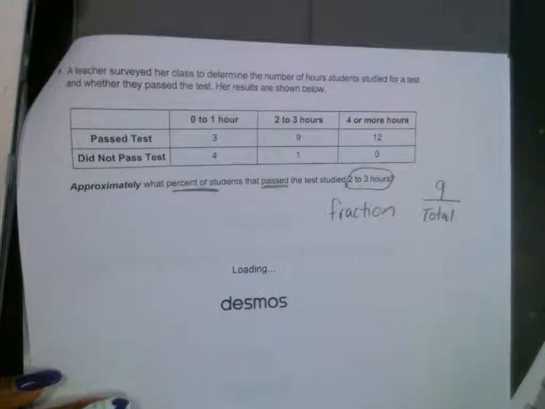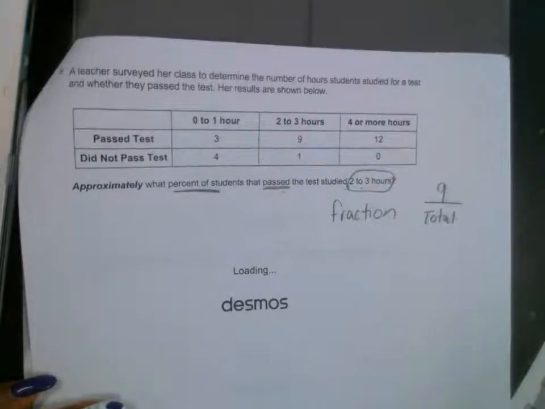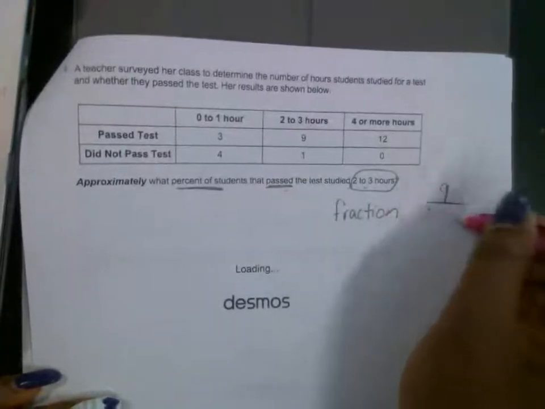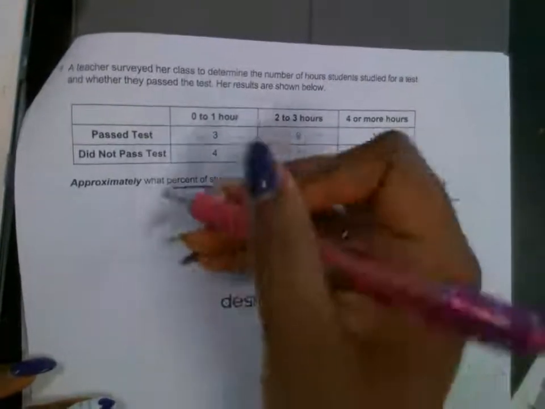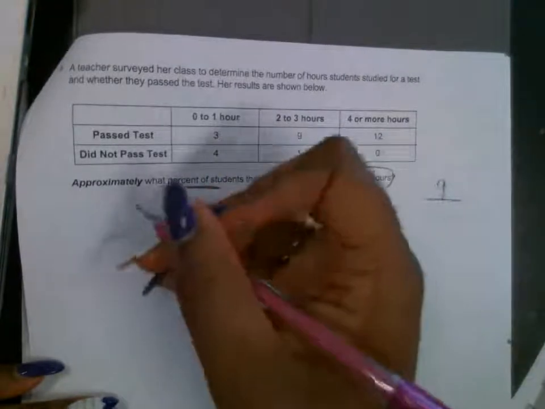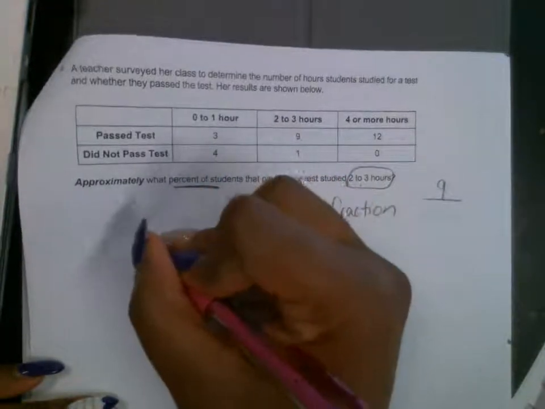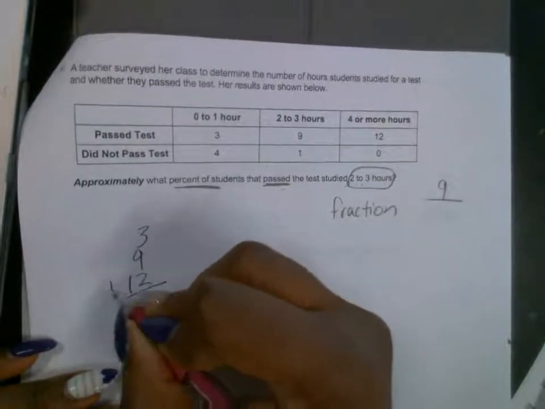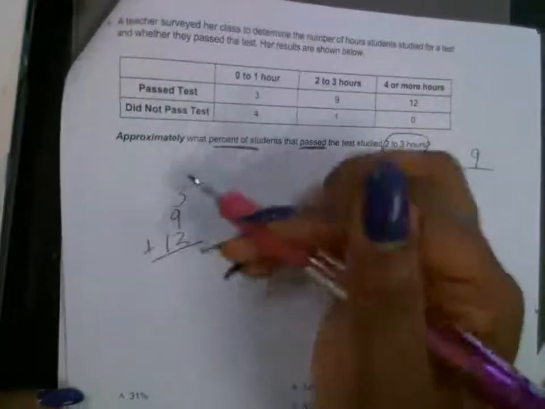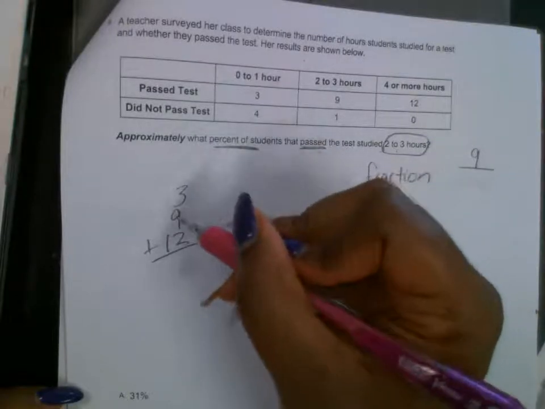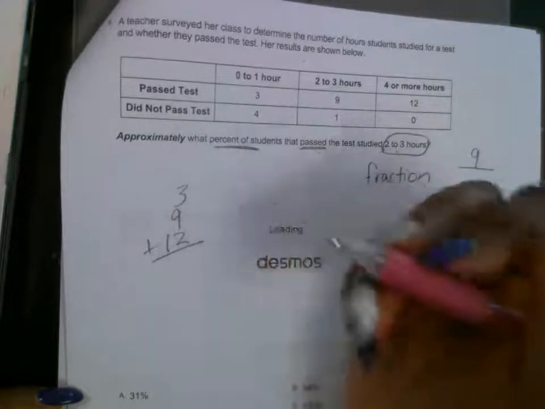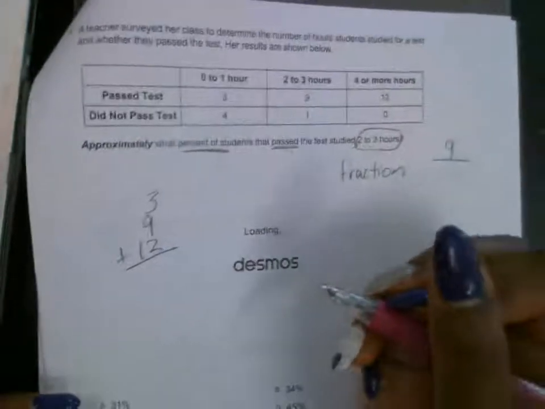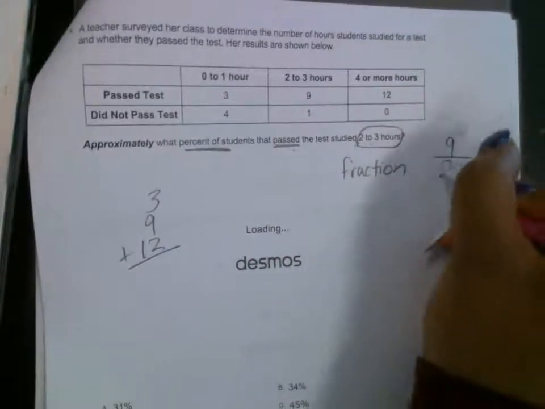So what's the total students that passed the test? How do you figure out the total students that passed the test? What numbers are you going to add together? What plus what? Huh? 3, 9, and 12. Very good. 3, 9, and 12. Okay. So let's add those together. You got 9, 10, 11, 12, and 12 is what? 24. So this is going to be 24.